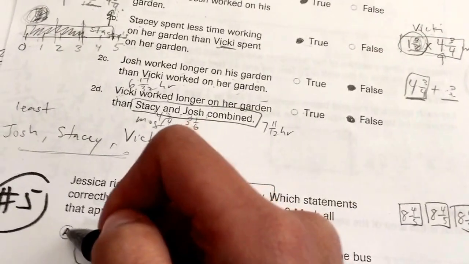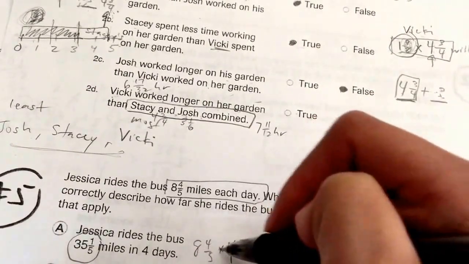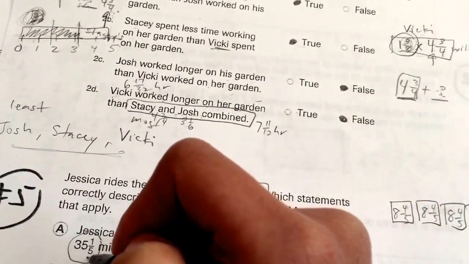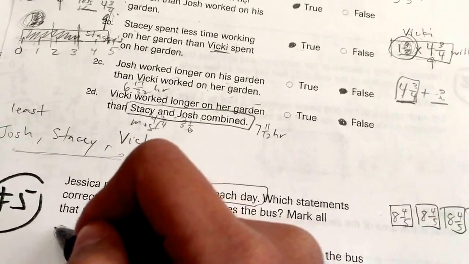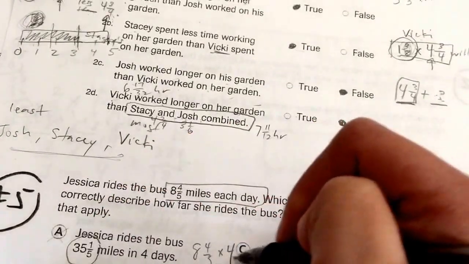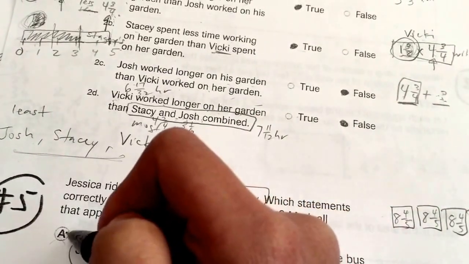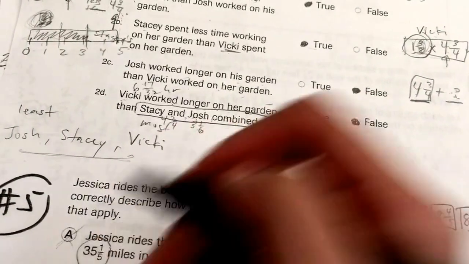If the answer you get is 35 1/5, the answer is true and you're going to circle it. If this equation does not become 35 1/5, then it doesn't work and you're going to put an X on it. So solve this equation. If it's 35 1/5, circle it. If it's not, you can X it out.